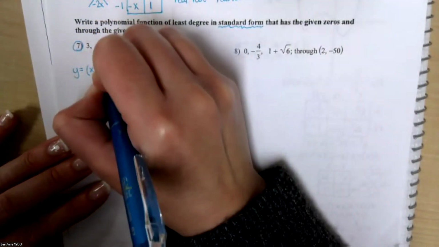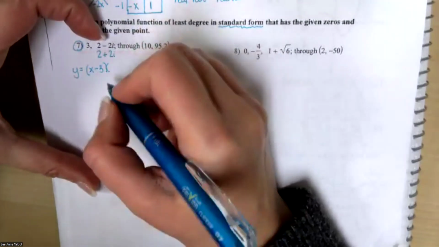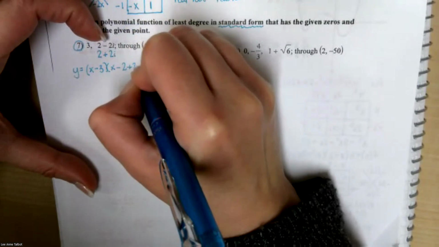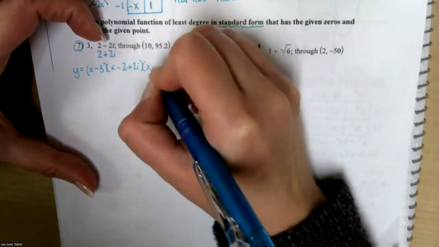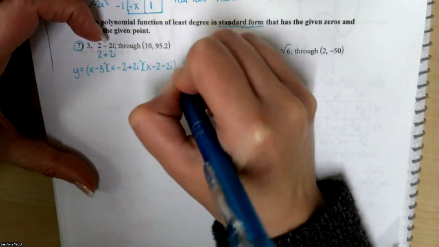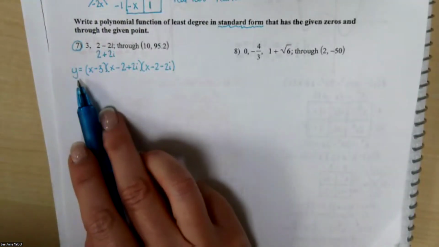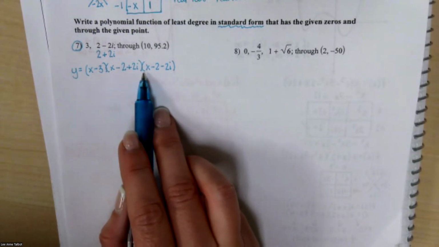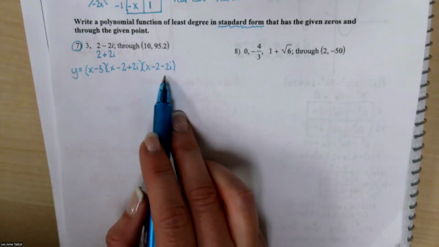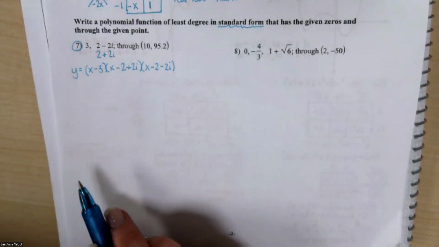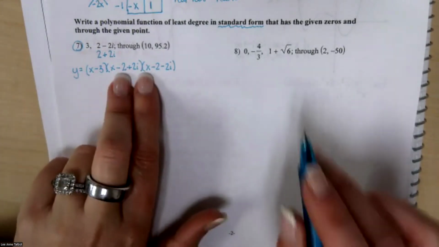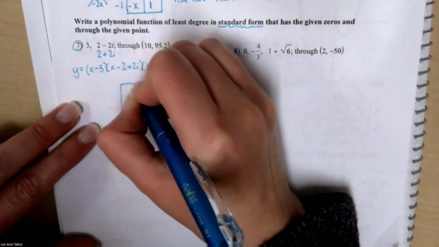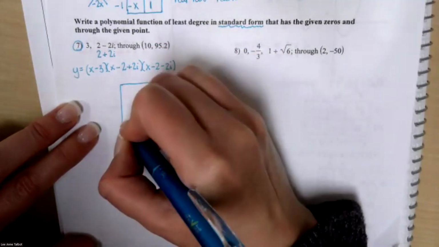X minus 3. Okay, and then I'm going to do the top one. X minus 2 plus 2i. X minus 2 minus 2i is the bottom one. So x, switch sign, x, switch sign, switch sign, x, switch sign, switch sign. Okay, you always want to multiply the conjugates together first. So that's going to be a 3 by 3, but remember, we don't need to do the whole thing.